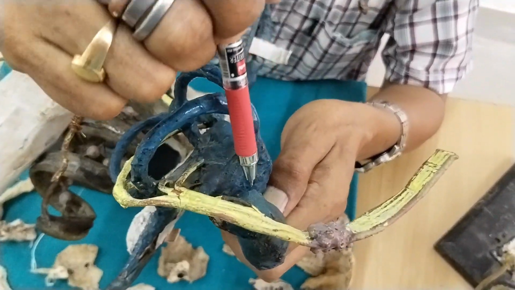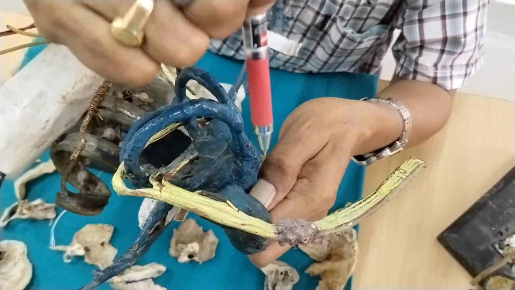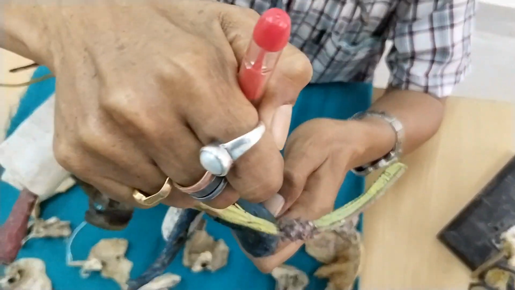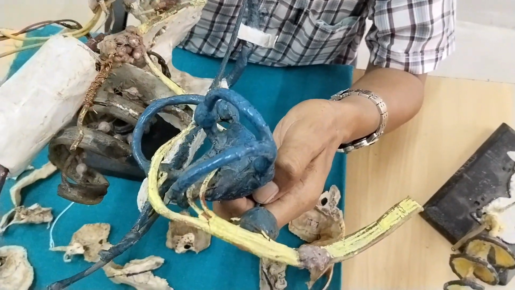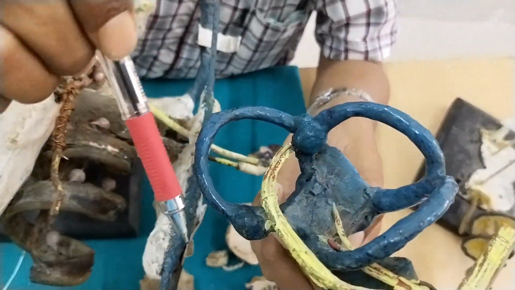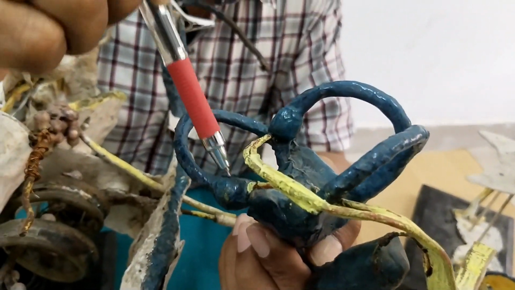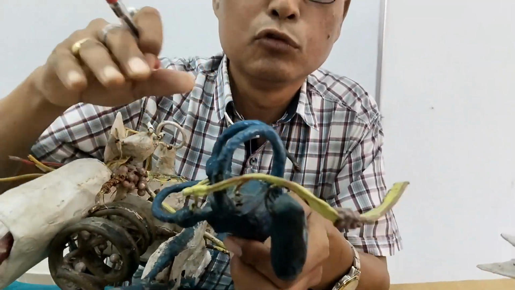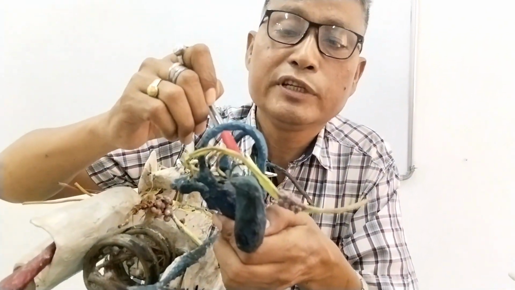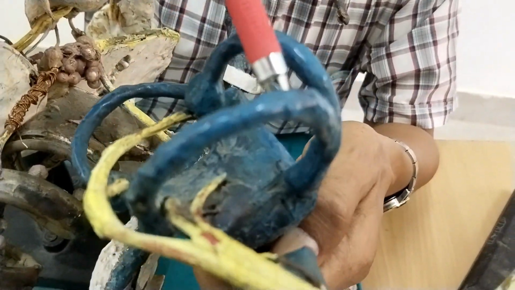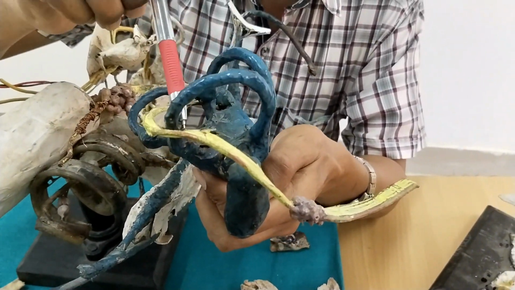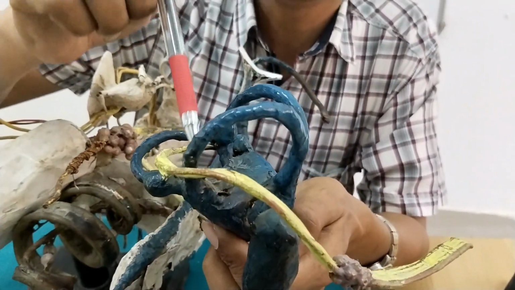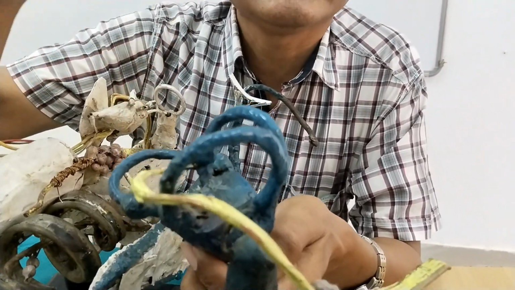The receptor for static balance is the macule, which lies within the saccule and utricle, and the receptor for kinetic balance lies within the ampulla, the crista ampullaris. Whenever the body moves, the endolymph within the semicircular canals also moves, and this stimulates the crista ampullaris for kinetic balance.